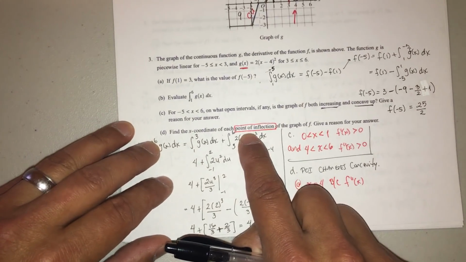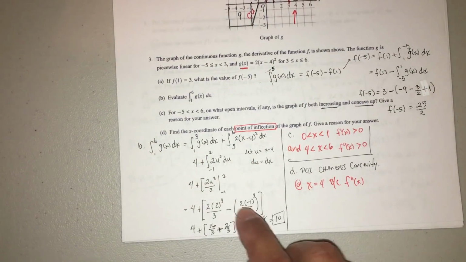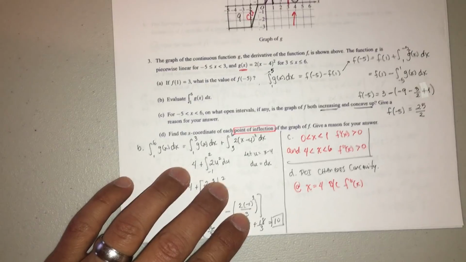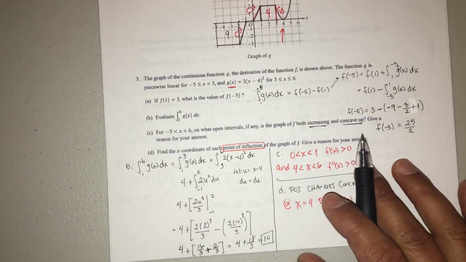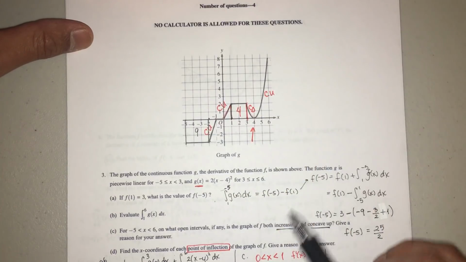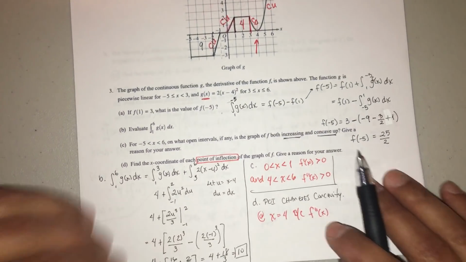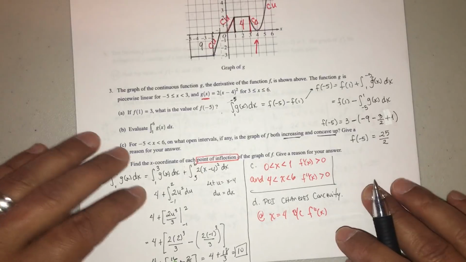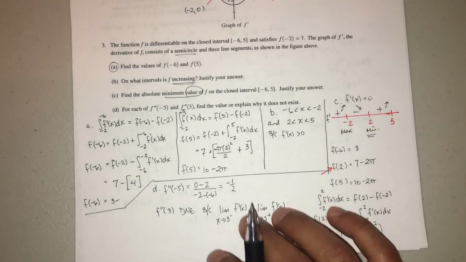Boom. When they say point of inflection, what does that mean? Oh, second derivative. What do I got to do? I got to analyze the graph. Okay. Oh, when is it both increasing and concave up? When it says that, what does it mean? What am I looking for? Okay. And you're analyzing the graph. The more you talk, the more you speak, the more you'll retain.